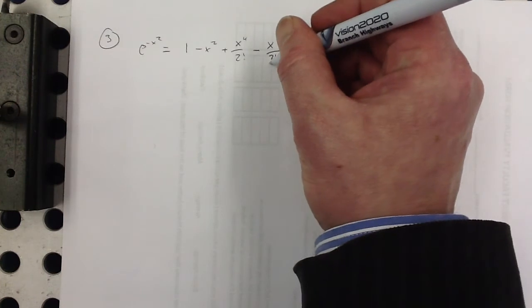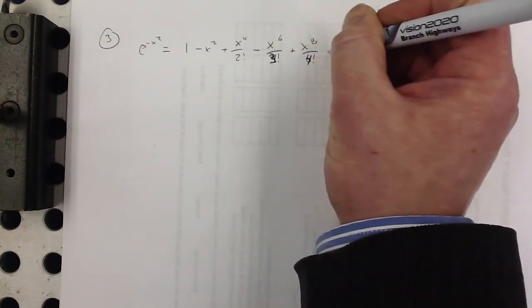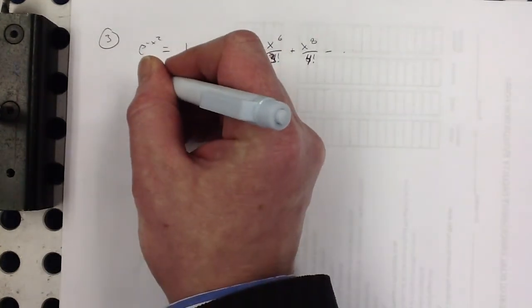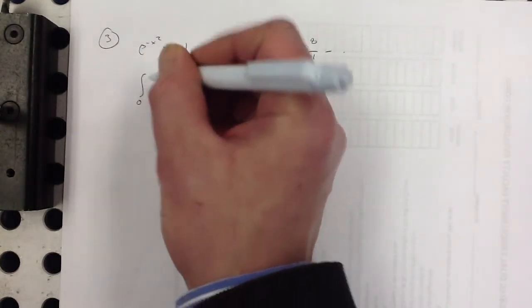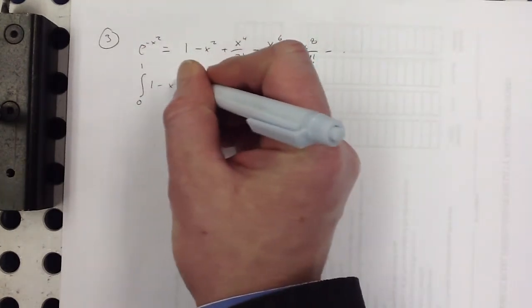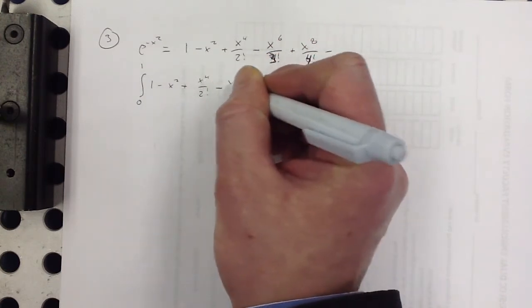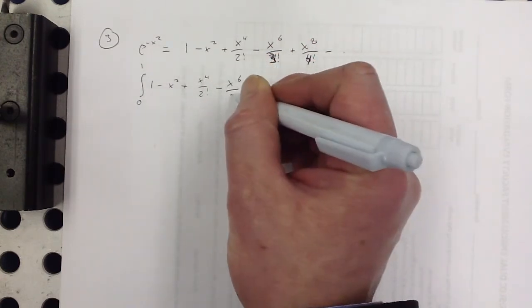Oops, that's 3 factorial there. And that should be 4 factorial. Okay, and they want us to approximate what is the integral from 0 to 1 under this series. It's 1 minus x squared plus x to the 4th. And we'll use this many terms.